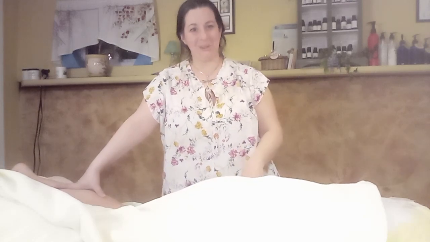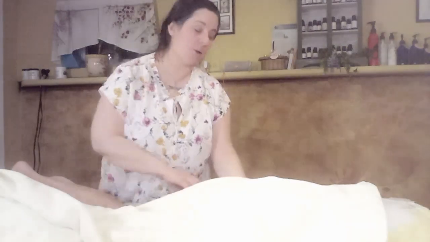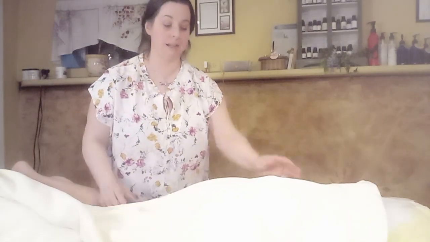So I require my clients to keep their underwear on during a session. One reason is sanitation. I cannot disinfect my sheets, and it's very natural for there to be fluid involved, just natural fluid. And so I require my clients keep their underwear on. But it is nice when, especially guys, don't come in with boxers on, because those tend to get in the way when we're thinking about glute massage.